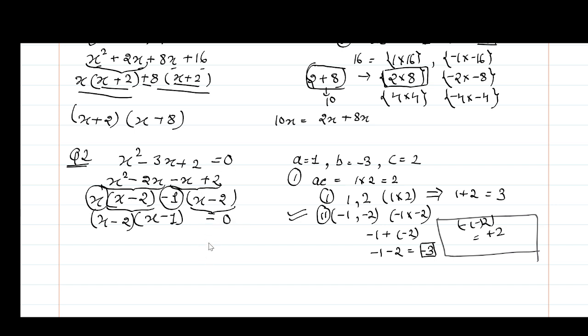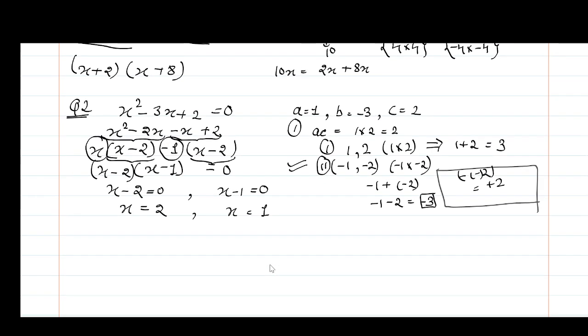Now we'll find out what those two values of x are. If it is a quadratic equation, we'll have two values of x, right? If the product of two numbers is 0, that means either one of them or both of them are 0. So I will put x minus 2 equals 0, or x minus 1 equals 0. So from here it is x equals 2. From here it is x equals 1. And you will see when you put these two values into the equation, it will satisfy, right?